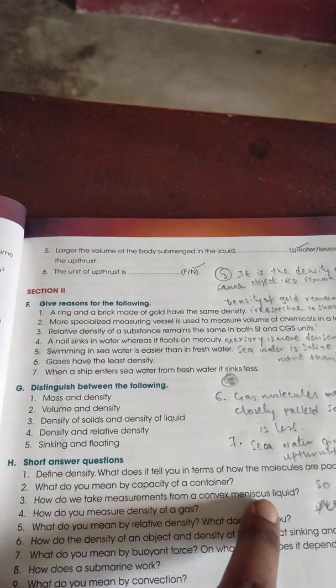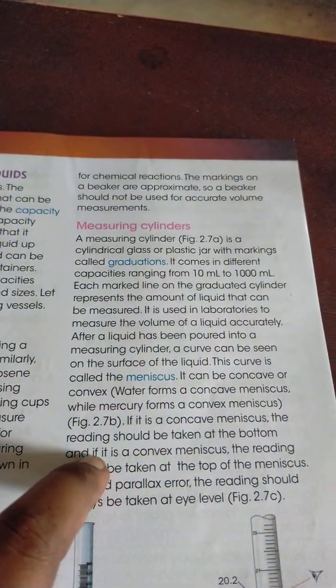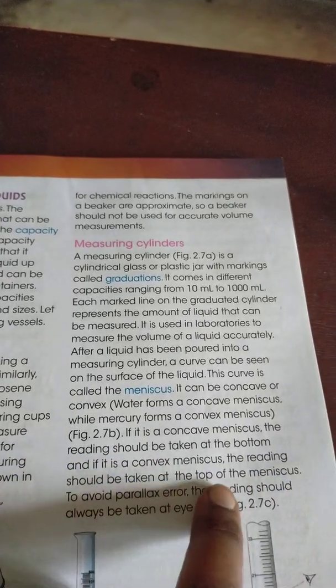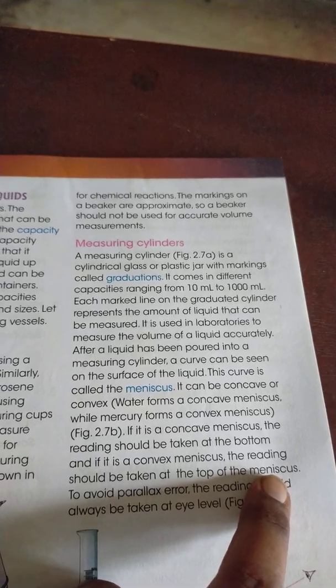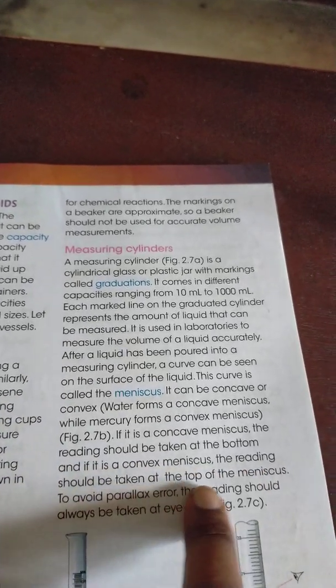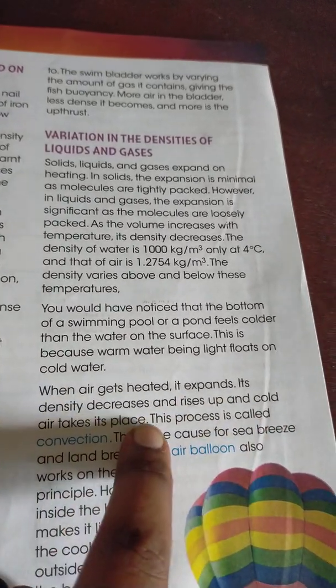So how do we take measurements from a convex meniscus liquid? Here answer is here. If it is a convex meniscus, the reading should be taken at the top of the meniscus. Okay, so from here, if it is a convex meniscus, the reading should be taken at the top of the meniscus. So we can write here, when the air gets heated, it expands, its density decreases and rises up, and cold air takes its place. This process is called convection.